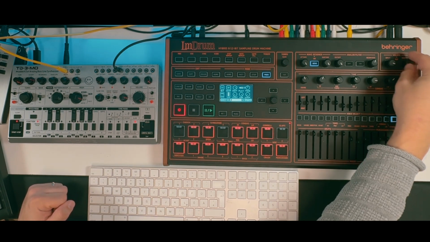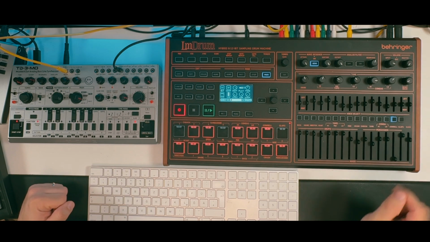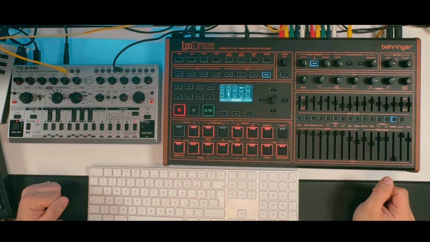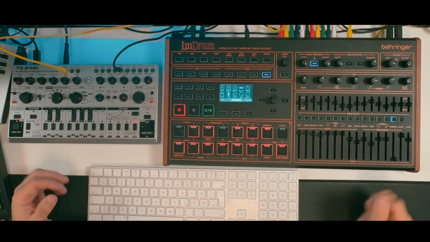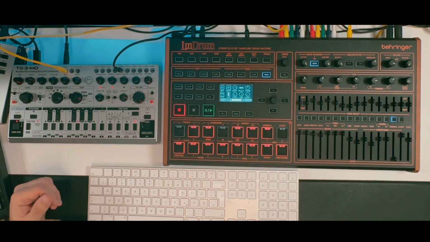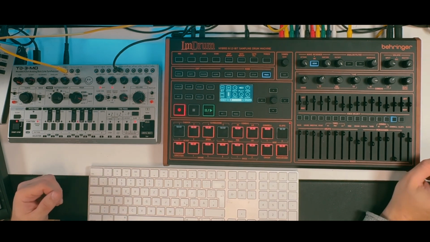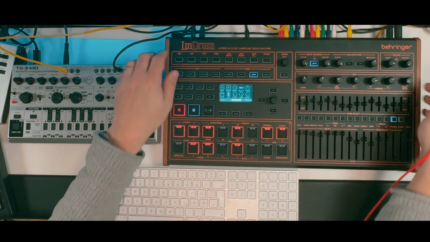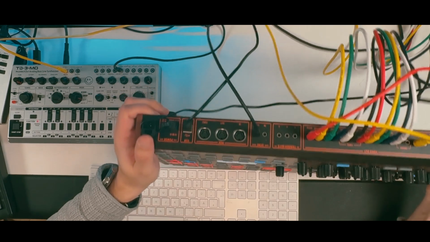So this advanced approach gives us even more options than just triggering one single sound. And by the way, you can load any sample into your Behringer LM Drum, like a piano key or a bass line or whatever you want, and then just use it like this. Now that's pretty cool, isn't it? But let me show you one more thing that you can do.